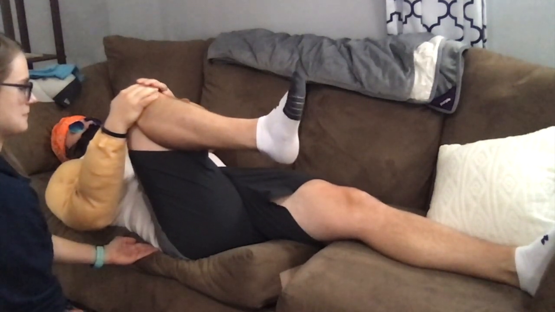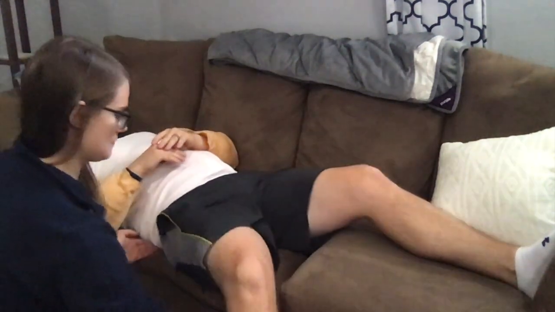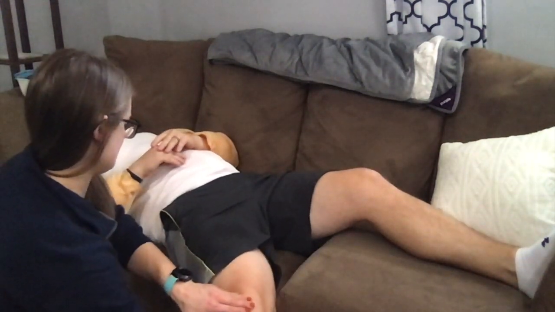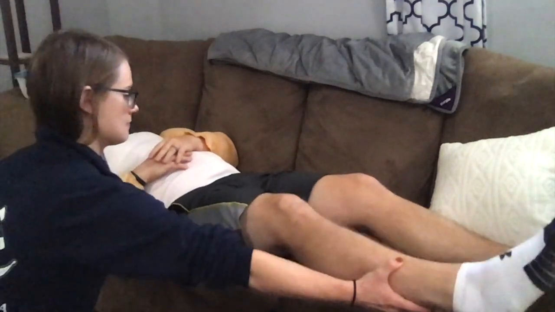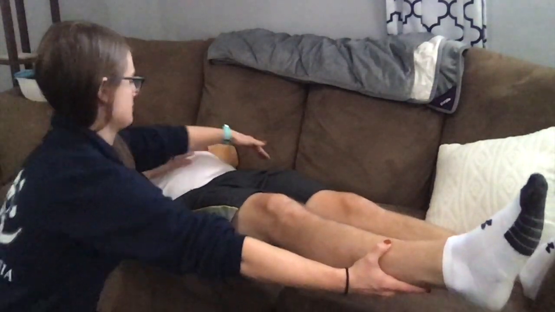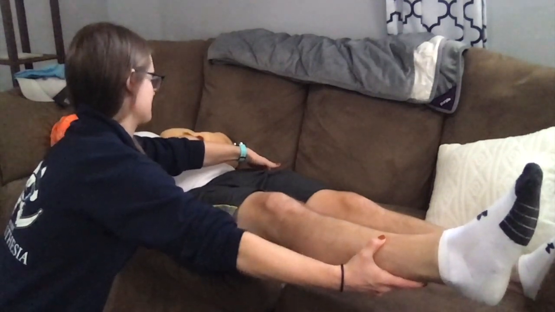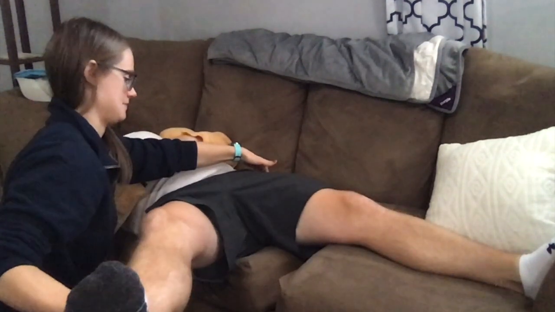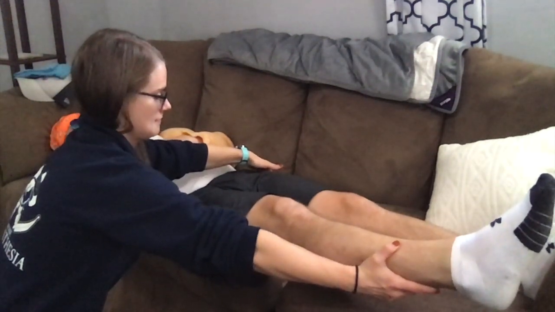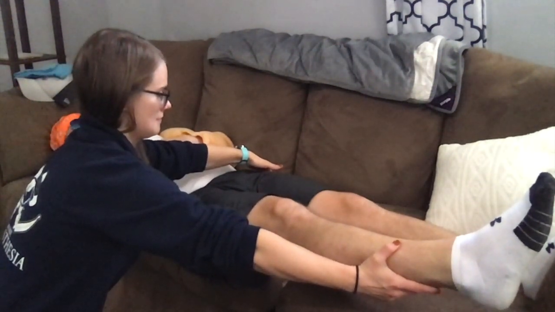Next, check extension. Have the patient hyperextend the thigh in a posterior direction. Check abduction next. Stabilize the pelvis by pressing down on the opposite anterior superior iliac spine with one hand. With the other hand, grasp the ankle and abduct and extend the leg until you feel the iliac spine move. This movement marks the limit of hip abduction.